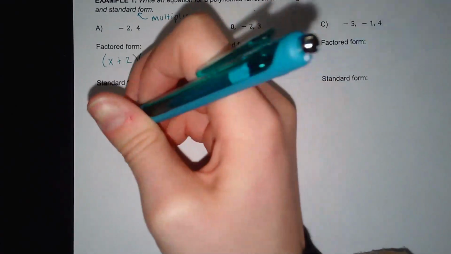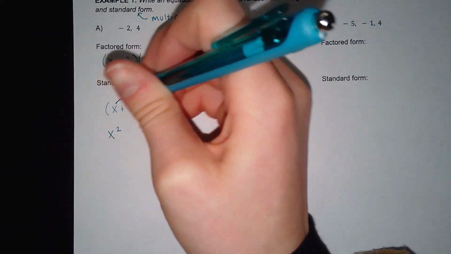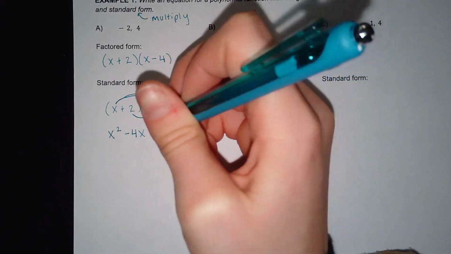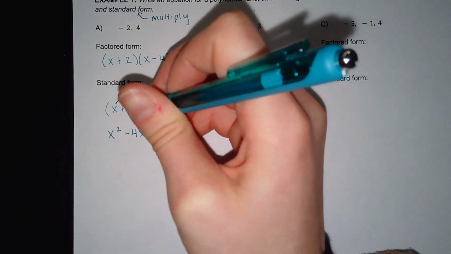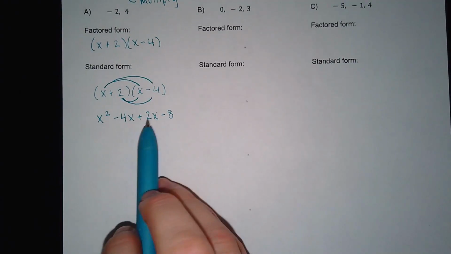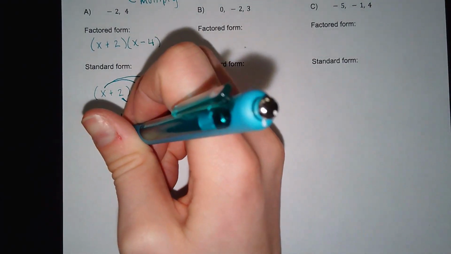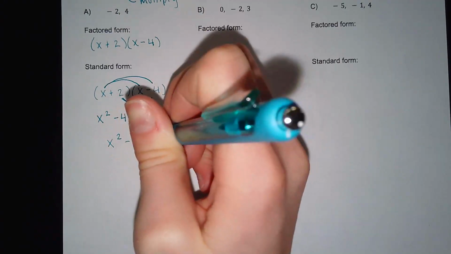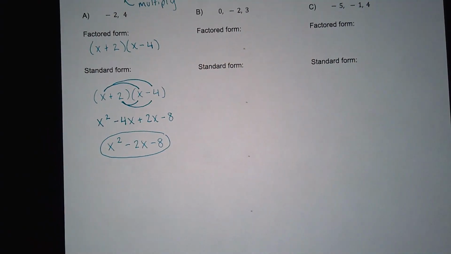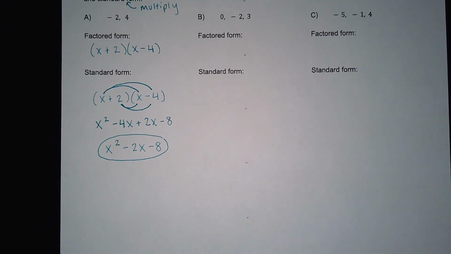X times x is x squared. X times -4 is -4x. 2 times x is 2x. And 2 times -4 is -8. We would then just need to combine our like terms, and that would give us x squared minus 2x minus 8. That's going to be my polynomial, and that would be standard form.